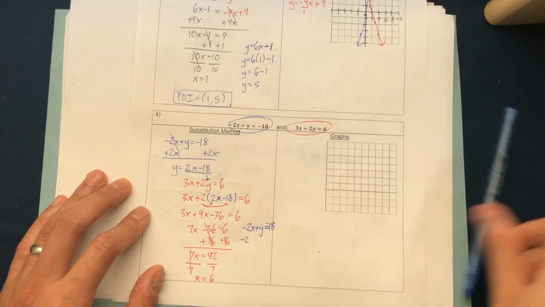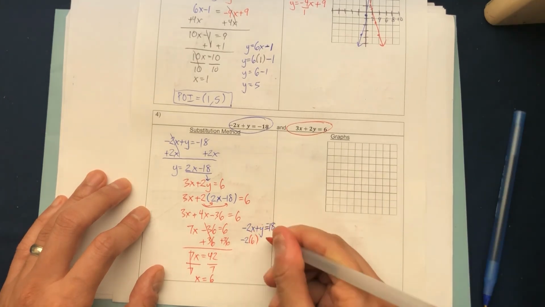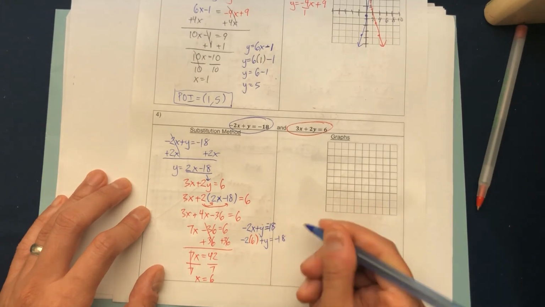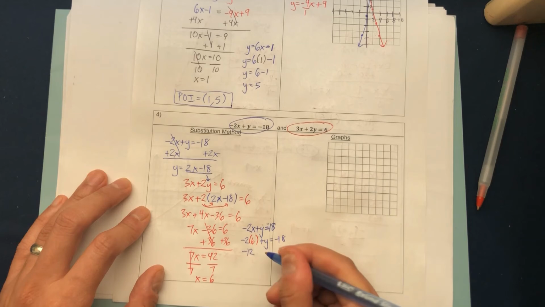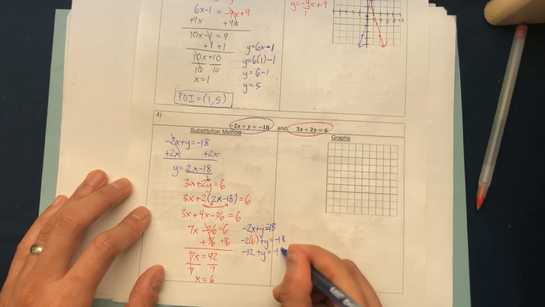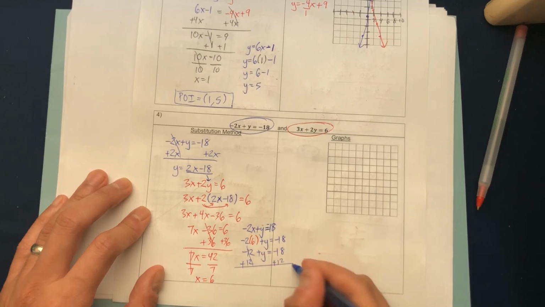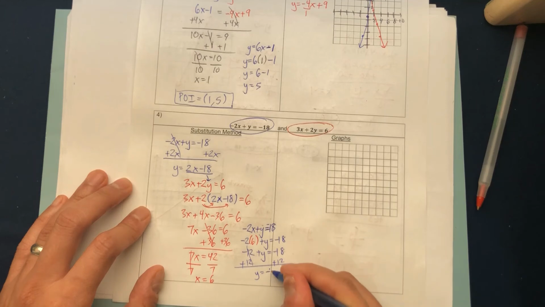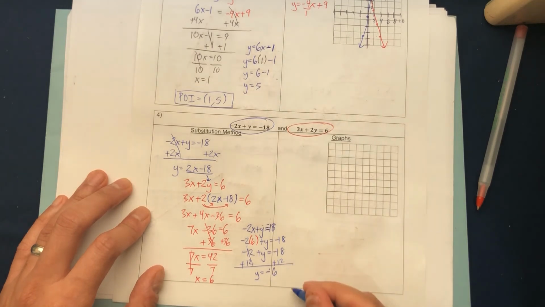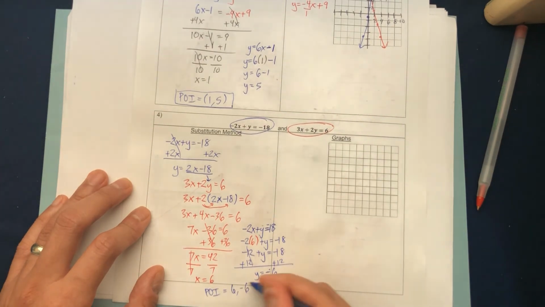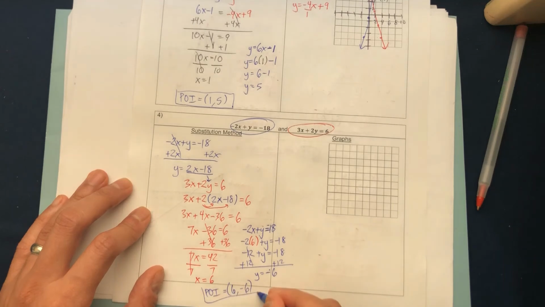So negative 2 times 6 plus y equals negative 18. Negative 2 times 6 is negative 12, plus y equals negative 18. Add 12 on both sides. And negative 18 plus 12 is negative 6, sorry. So my point of intersection for this last example is going to be 6, negative 6, because those represent my x and y coordinates.